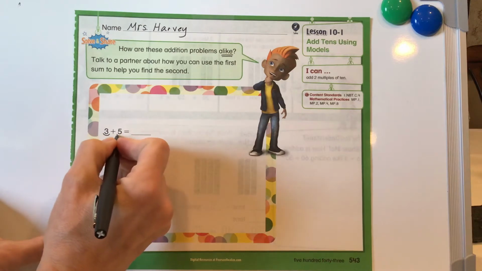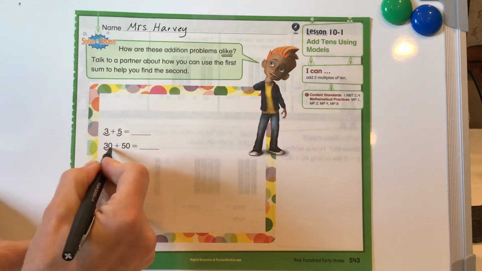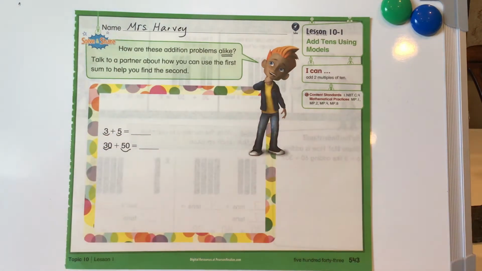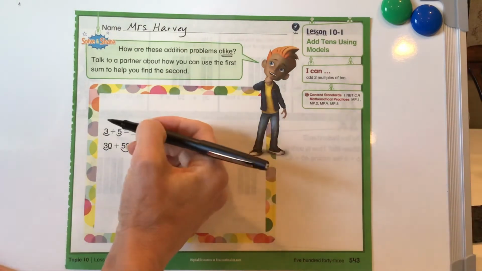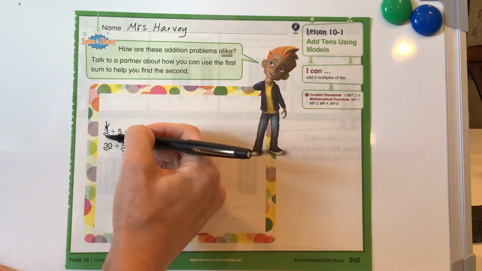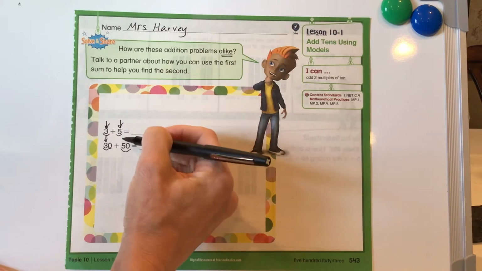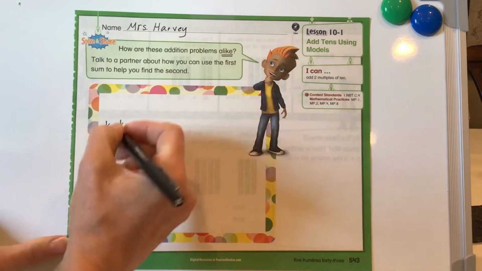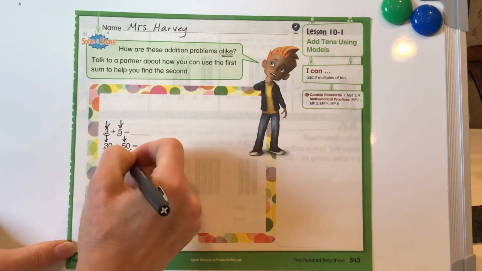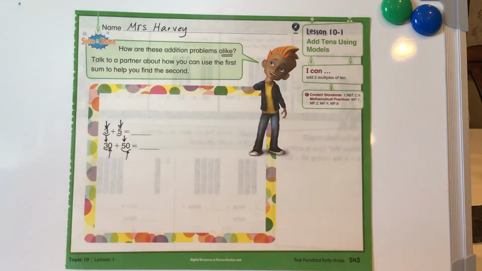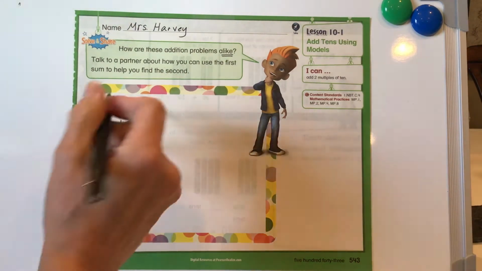We have 3 and 5, and then we have 30 and 50. One thing I noticed right away is that we have a 3 here, and a 3 here, and a 5 here, and a 5 here. One thing that's different is there's a 0 in the ones place of each of those. So let's go through and solve these.